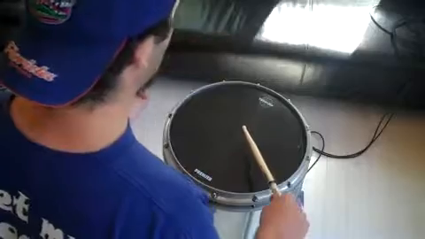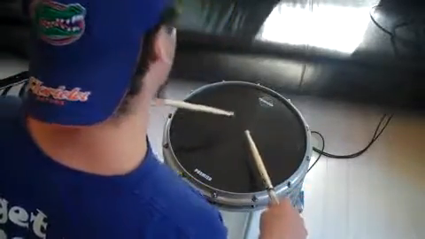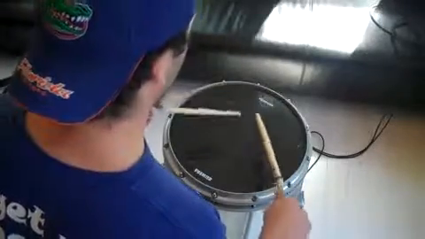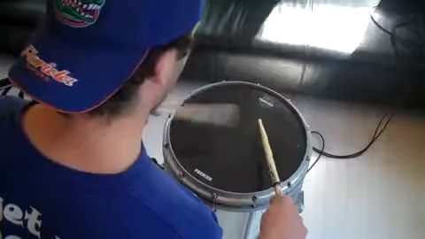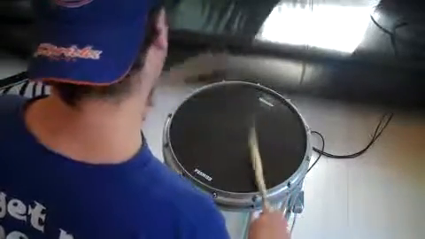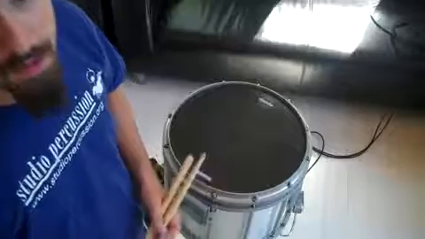Okay, and then if you did a left-handed, it would be a left-hand flam tap, followed by a right tap after that, and then you just repeat that. Okay, so those are your essential basic flam rudiments.